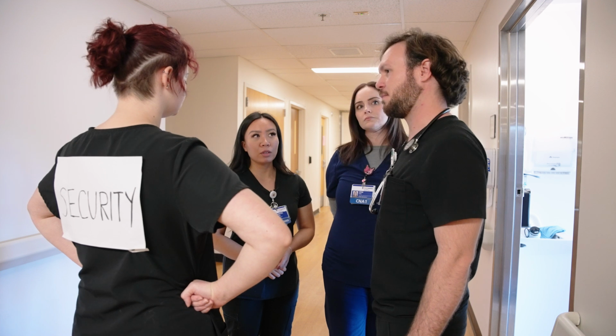Thanks for grabbing that. After the code gray, staff and security will debrief and develop a safety plan specific to the patient. During this time, a risk for violence sign will be placed on the patient's door, which will indicate the level of violence. For this situation, Lisa would be a level 2 for verbal and physical threats against staff.